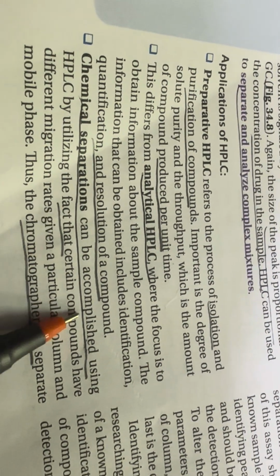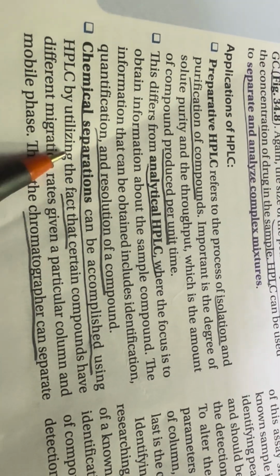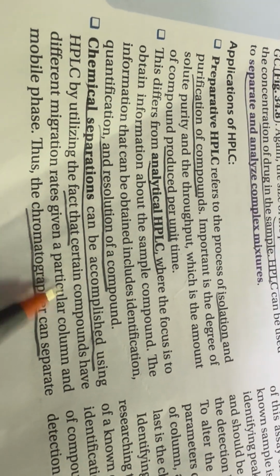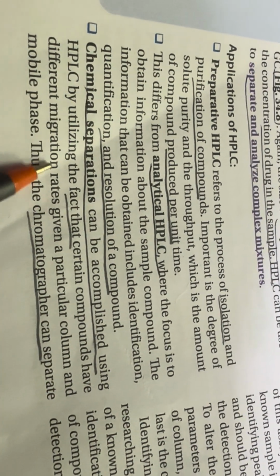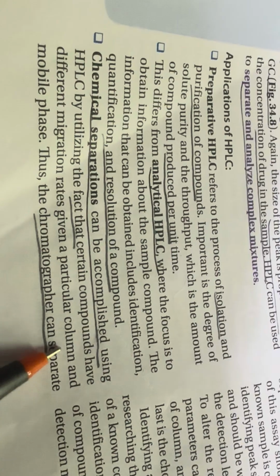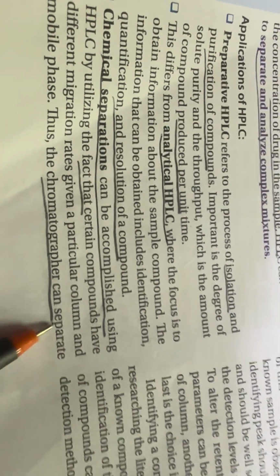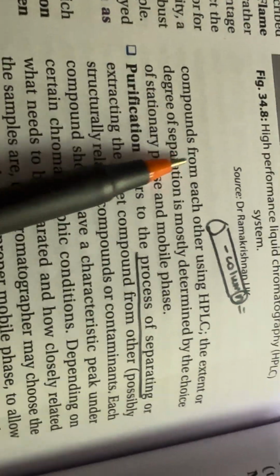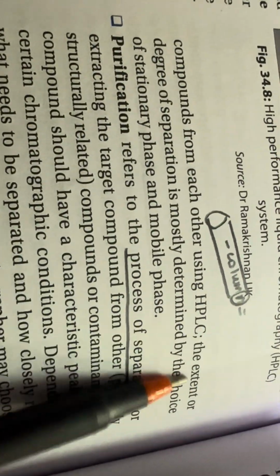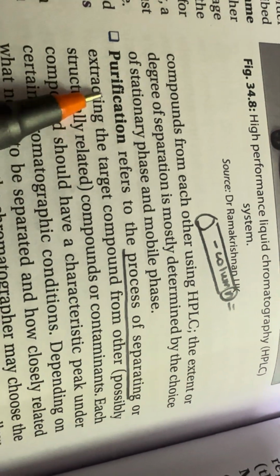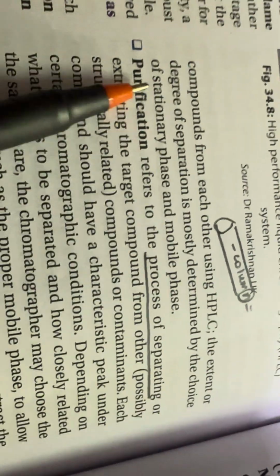Chemical separation can be accomplished by using HPLC, utilizing the fact that certain compounds have different migration rates given a particular column and a mobile phase. Thus, the chromatographer can separate compounds from each other using HPLC. The extent or degree of separation is mostly determined by the choice of stationary phase and the mobile phase.